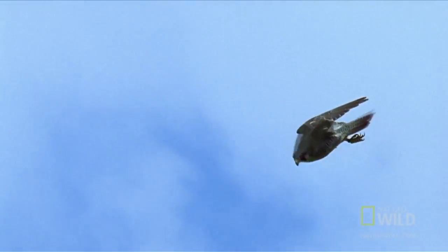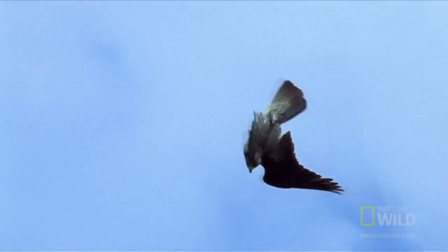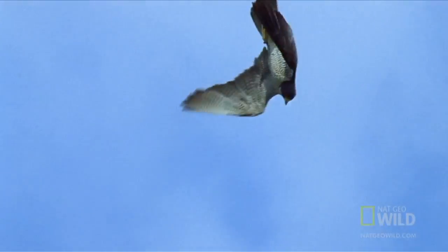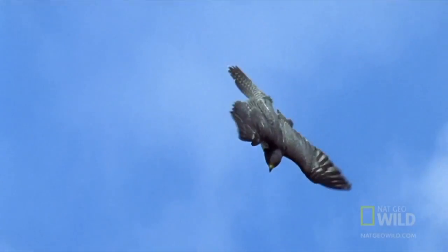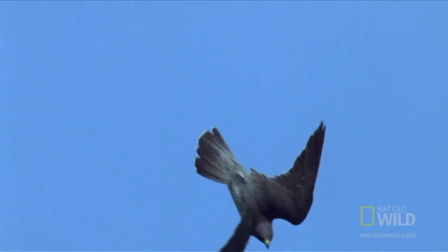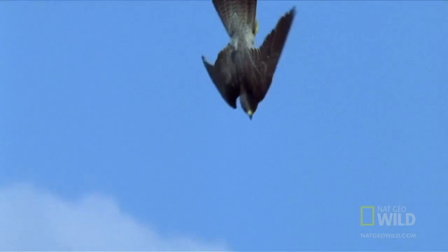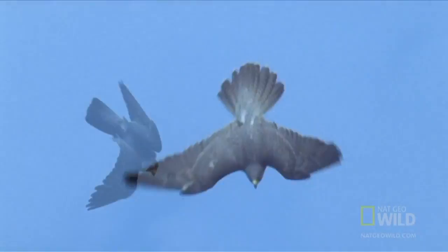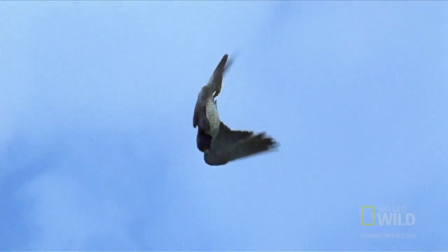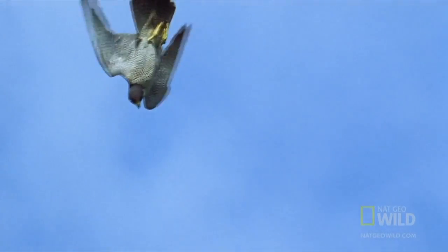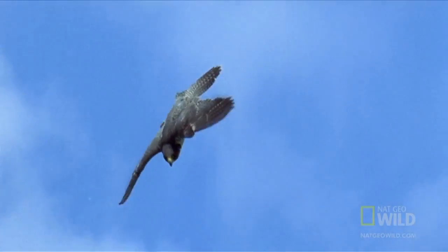Falconry is the ancient sport of training and hunting with raptors. Here we see a peregrine falcon in a stoop, or its signature dive. In this position, with its wings tucked in, it becomes the fastest animal on Earth. Clocking up to 250 miles per hour, this peregrine falcon has its eyes set on a pigeon, its prey.